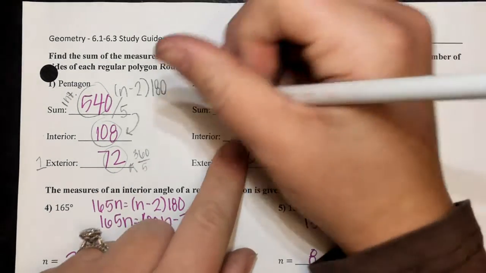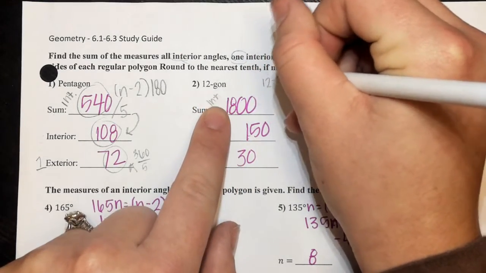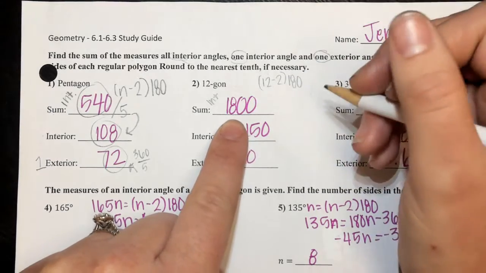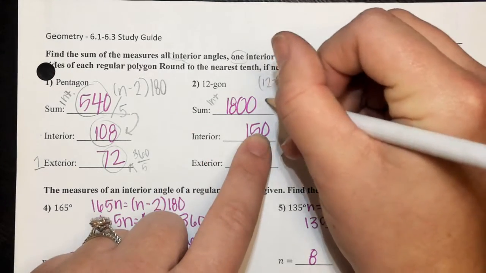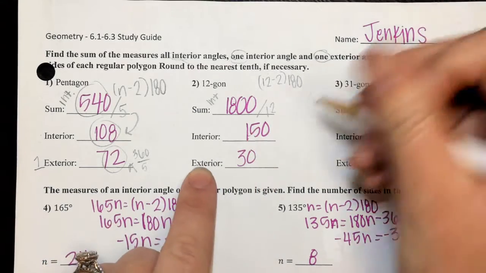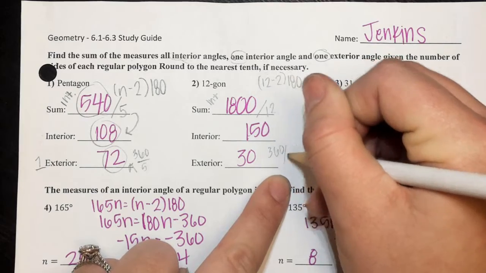Same for number 2. To find the sum of the interior, you take 12 minus 2 times 180, which gives you 1800. To find one interior, divide 1800 by 12. Then to find one exterior, you take 360 and divide it by 12.